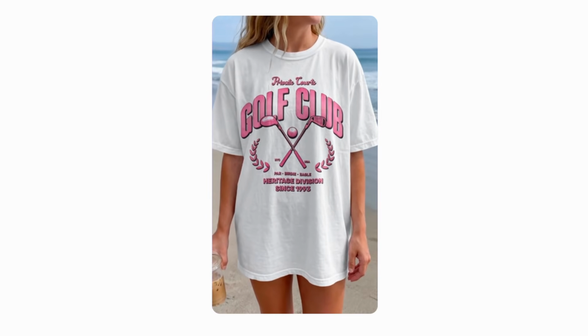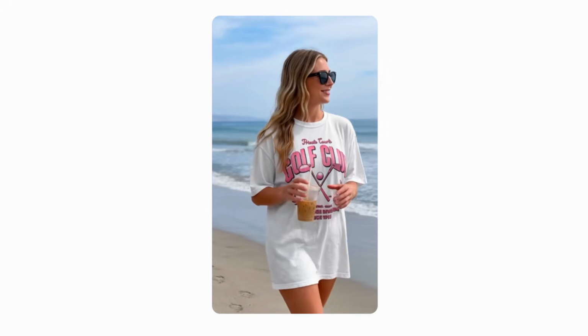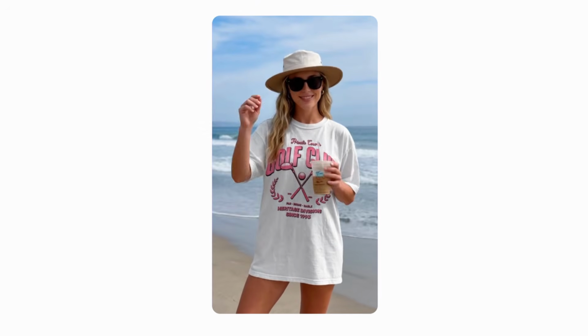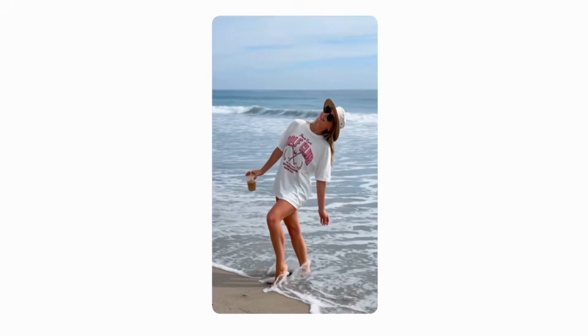Meet your new favorite tea. Perfect for a day out. Style it your way. Comfort meets style.